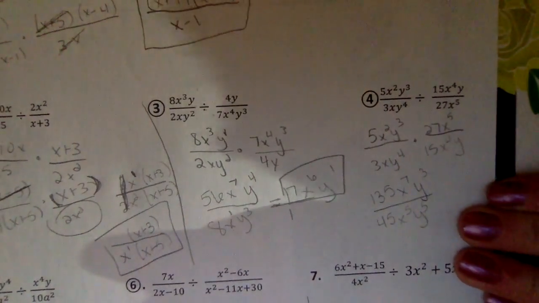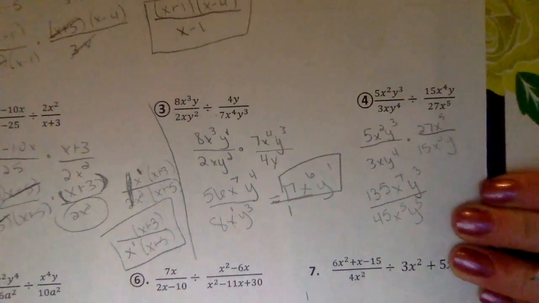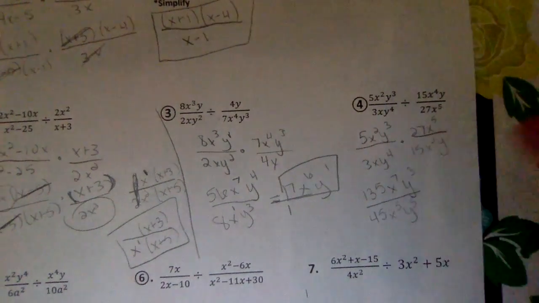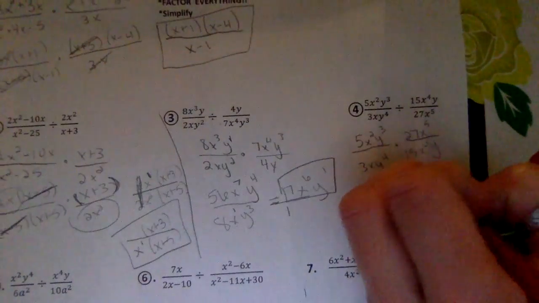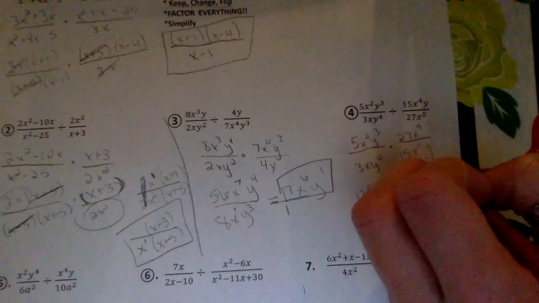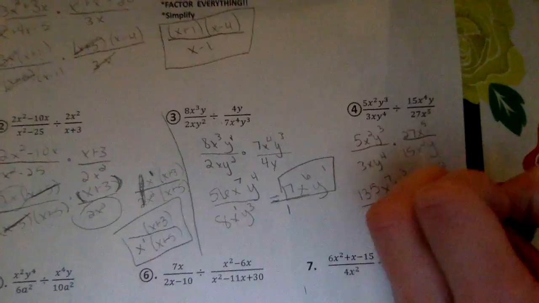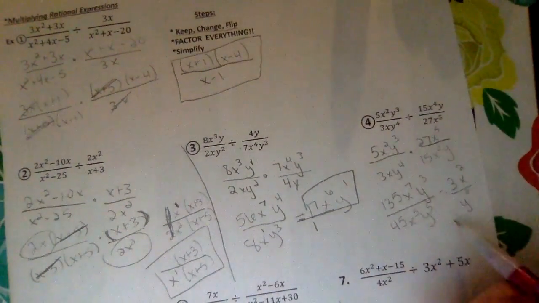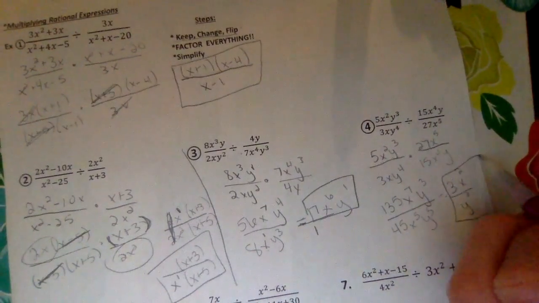Okay, and then we can go ahead and simplify the numbers. So 135 over 45 gives me 3, or 3 over 1. X squared in the top, and then y squared in the bottom. And if you have a 1 in front of the y, that's fine too.